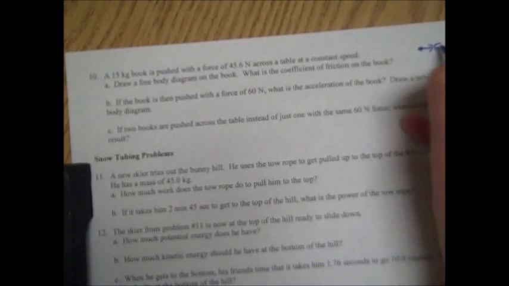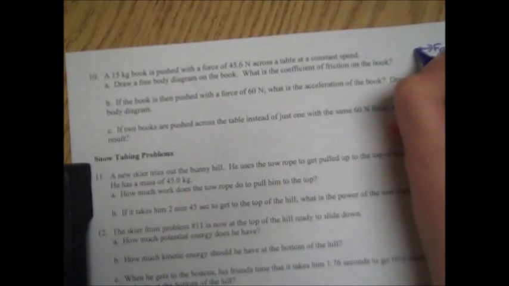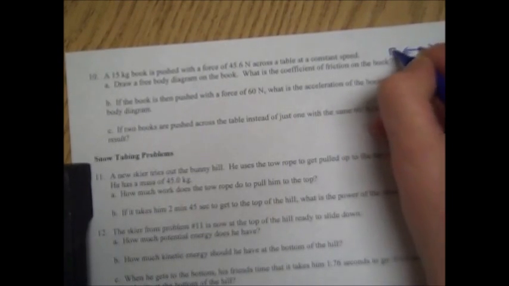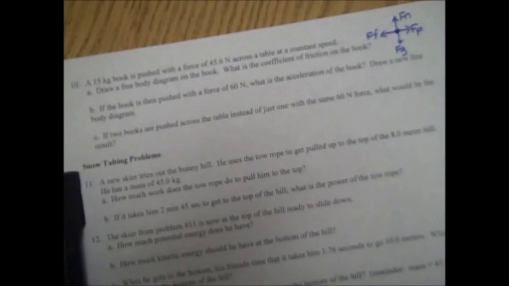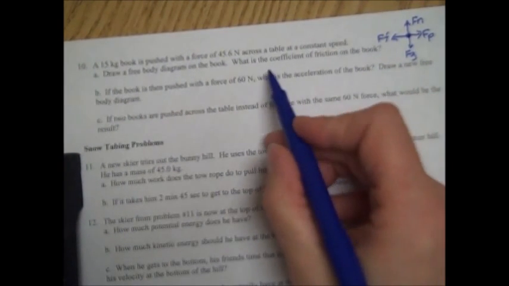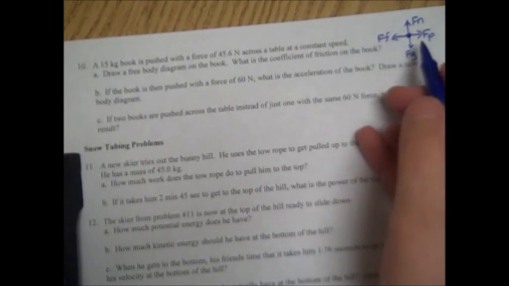You'd have the applied force, you'd have the force friction, you'd have gravity pushing it into the table, and you'd have the normal force of the table pushing up on the book. Kind of see that? What is the coefficient of friction in the book?